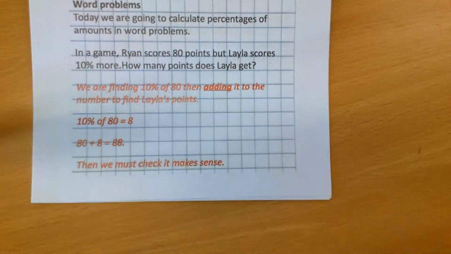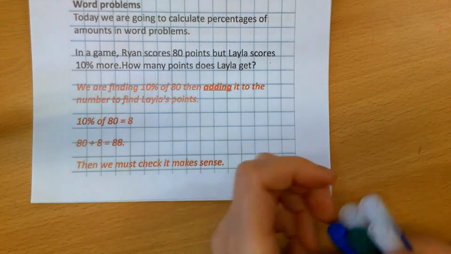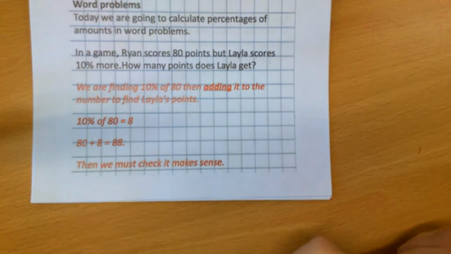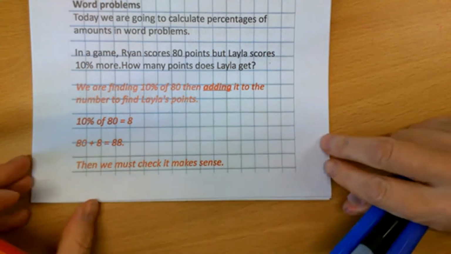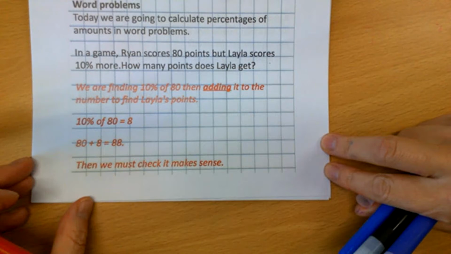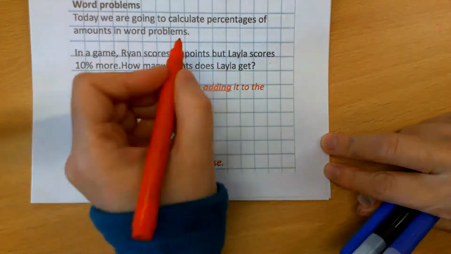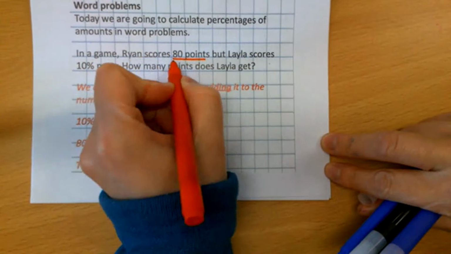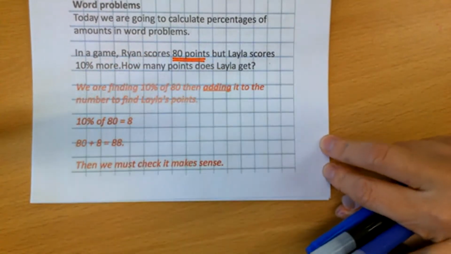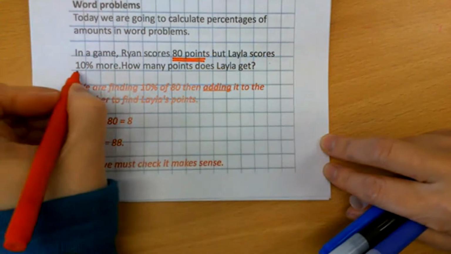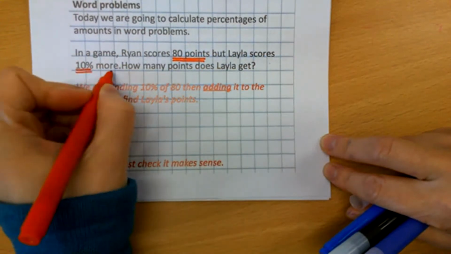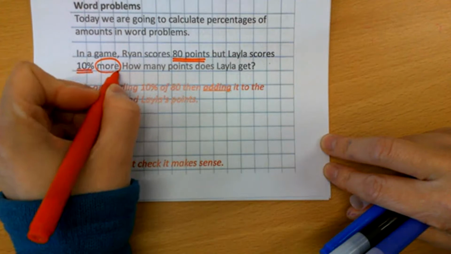In a game, Ryan scores 80 points, but Layla scores 10% more. How many points does Layla get? So the first thing that we need to do is underline our keywords. Those are words that are going to help us answer the question. In a game, Ryan scores 80 points. So we know that Ryan has 80 points, but Layla scores 10%. Okay, and I'm now going to circle the word more.